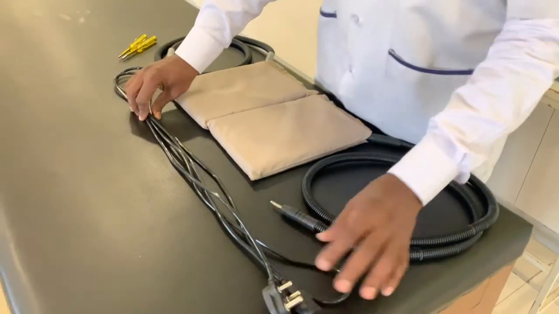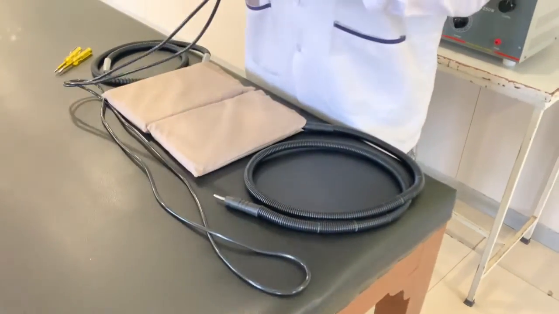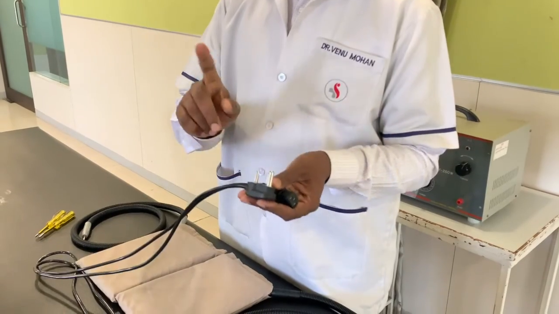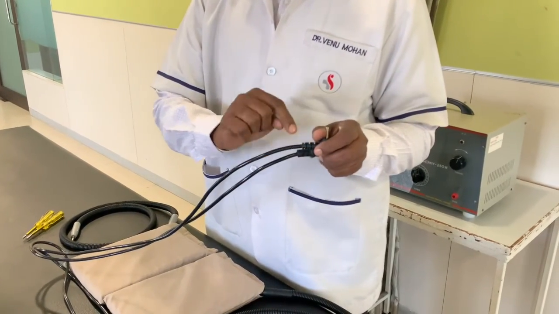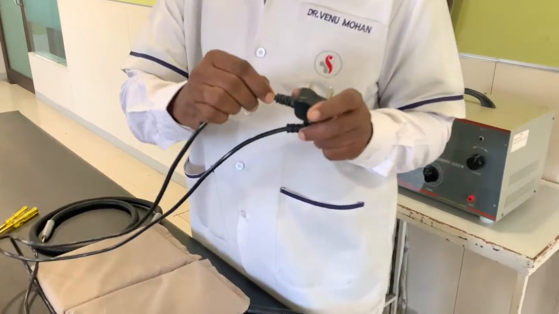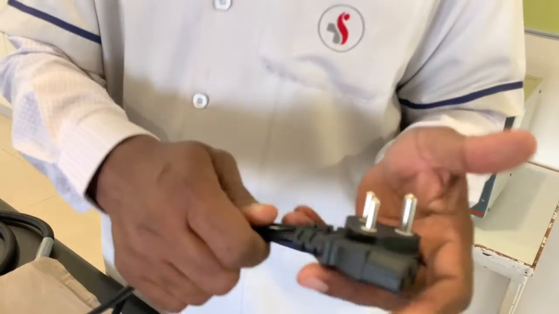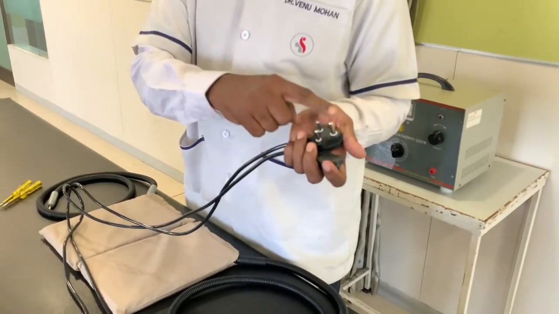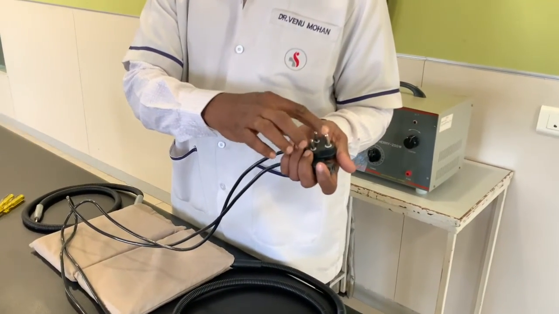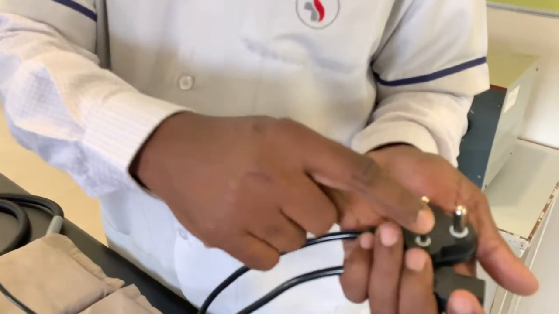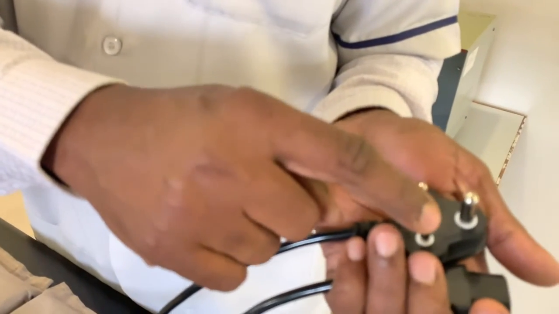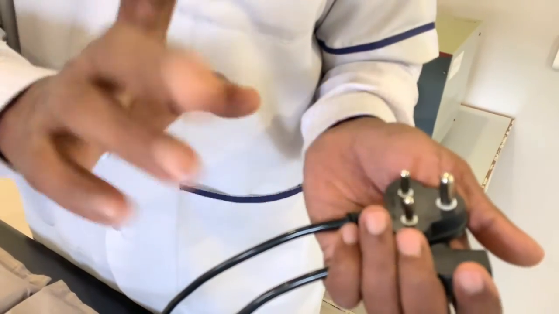Then we have the power cable. This power cable needs to be checked very carefully, because generally the site of damage is the neck of the connection, that is the neck of the plug and the neck of the socket. Generally these are the ones which get damaged. It is a 3-pin plug. The first one is the neutral, this is the earth connection, neutral, and the live wire. So these are the 3 points.